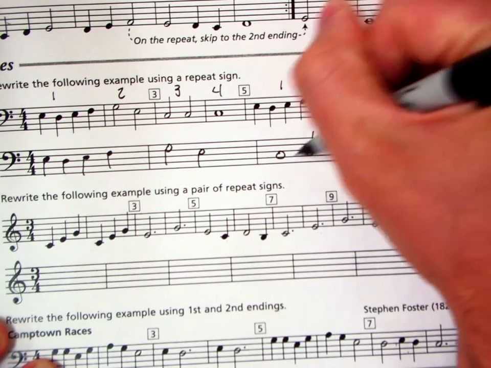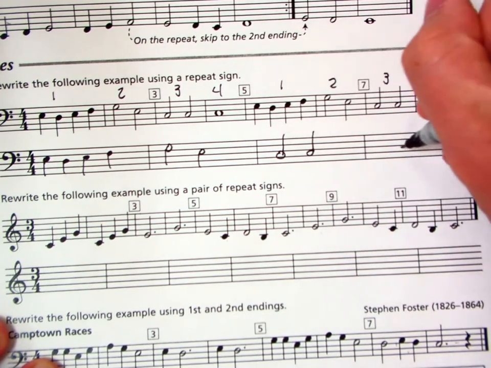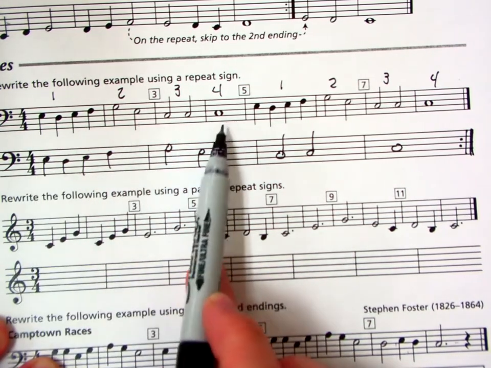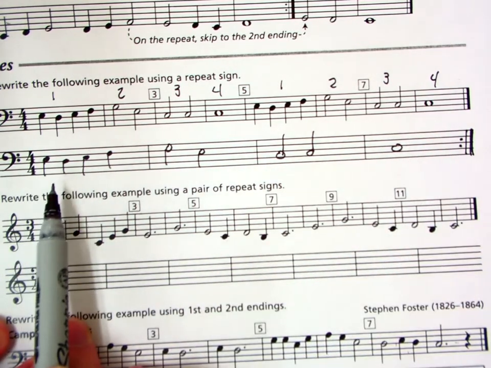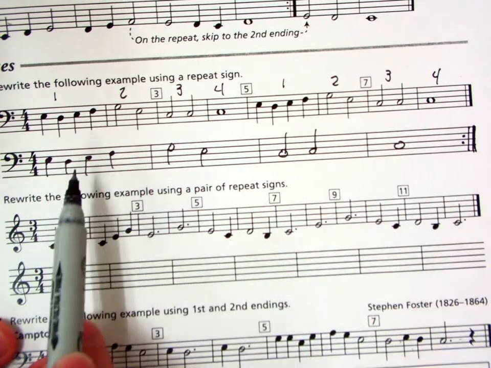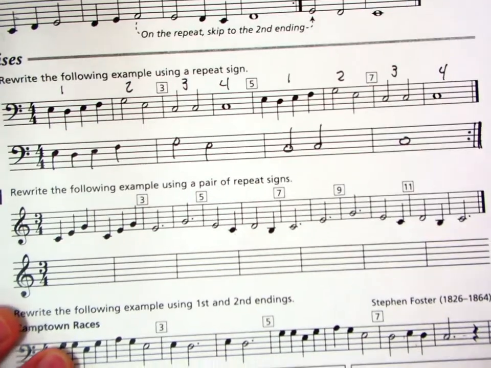2 half notes, 2 half notes again, stems going up on the right there, and then a whole note. Alright, so basically we have 1, 2, 3, 4, then repeat 1, 2, 3, 4. If we add the repeat sign, it makes it a lot faster. We go 1, 2, 3, 4, then repeat 1, 2, 3, 4.